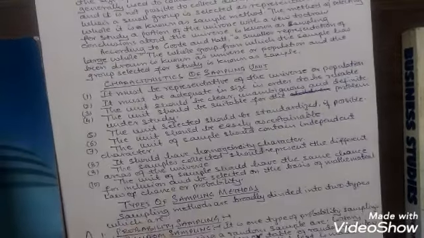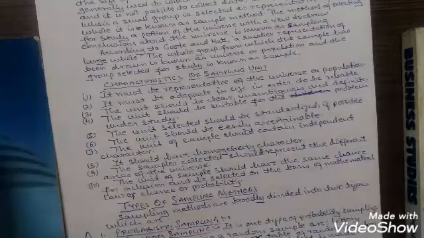Characteristics of sampling unit. Number one, it must be representative of the universe or population. Means anything that has been selected, it should represent the universe or population. Number two, it must be adequate in size in order to be reliable.